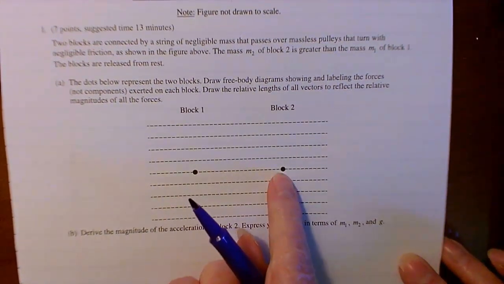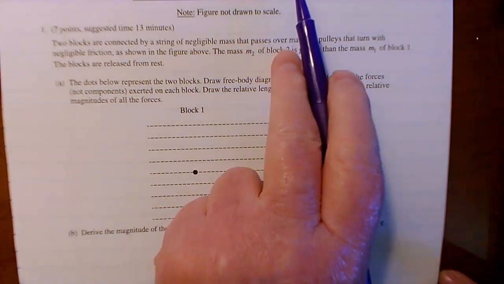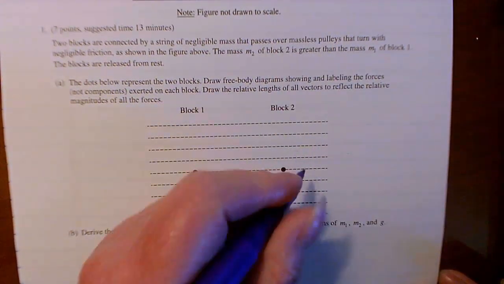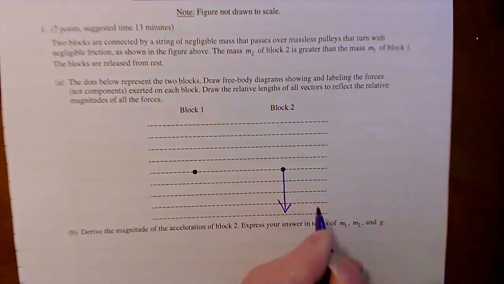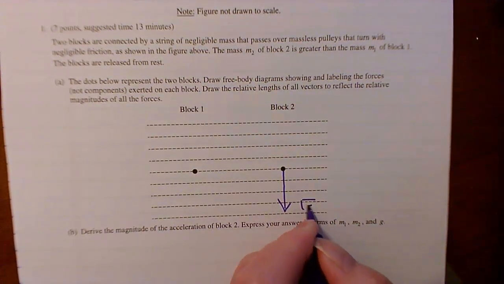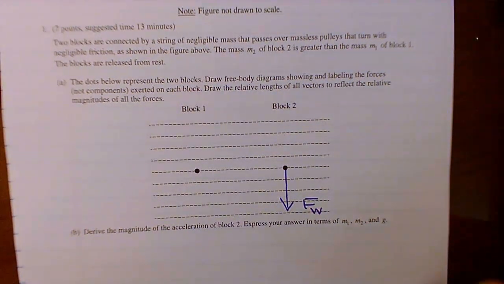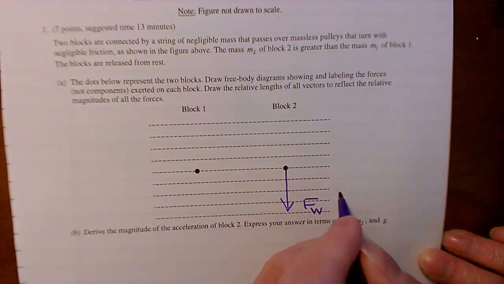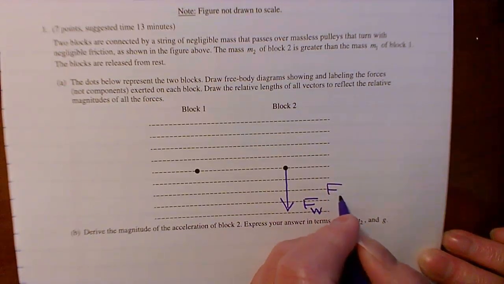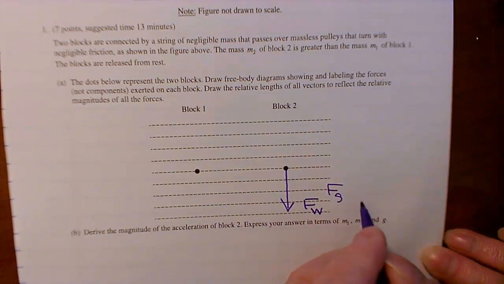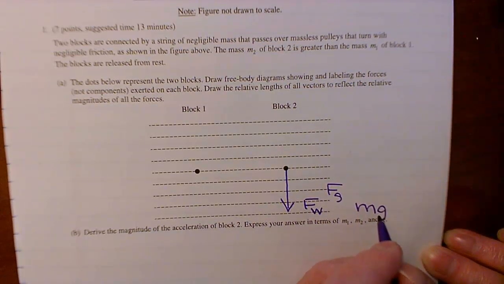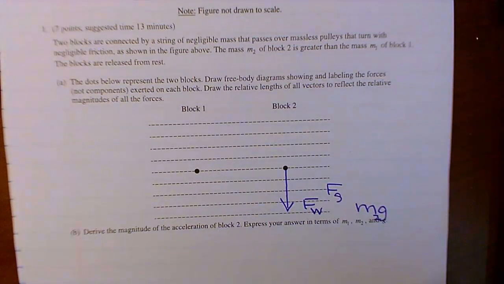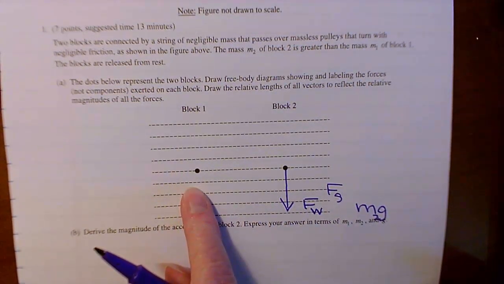So here is block 2, there's the dot. Since mass 2 has a greater mass, I'm going to draw a longer arrow, and label it FW. You could call it FW, or FG, but I'm going to call it M2G, so that I can put the 2 there to differentiate between the masses.